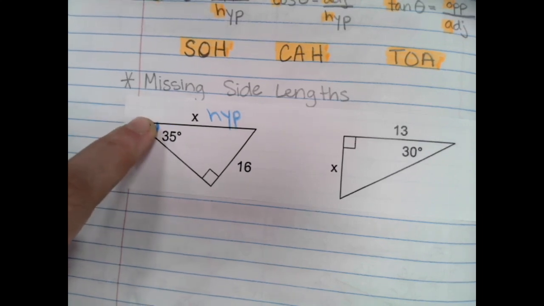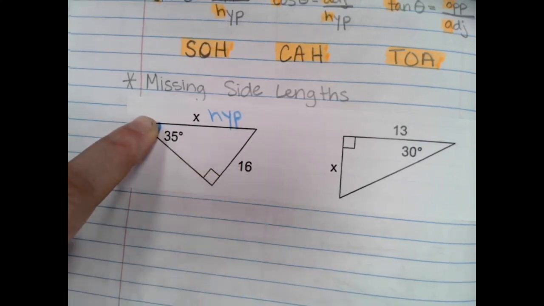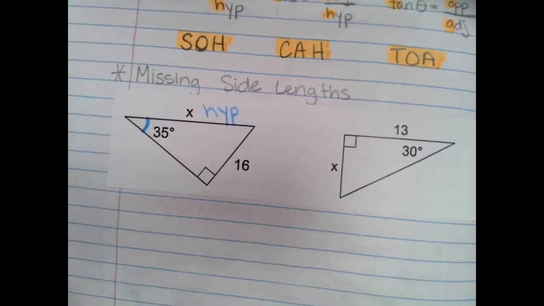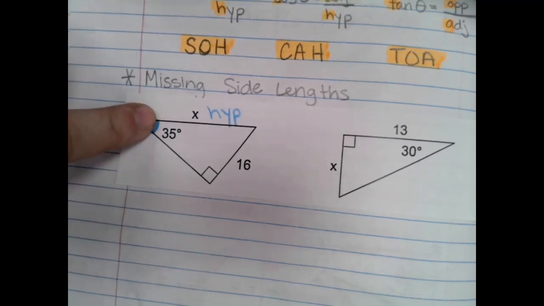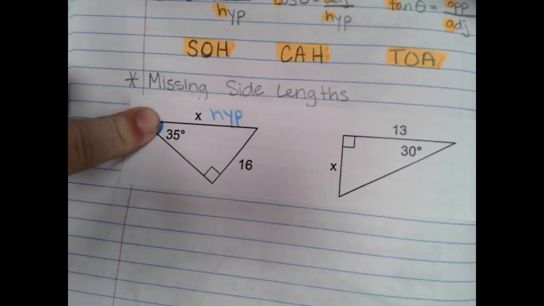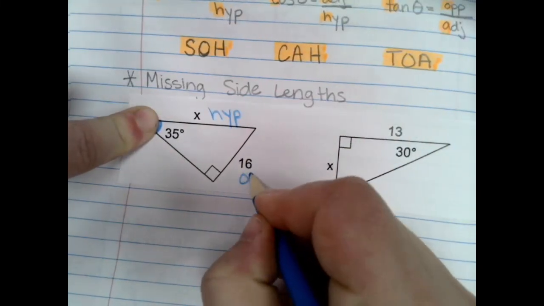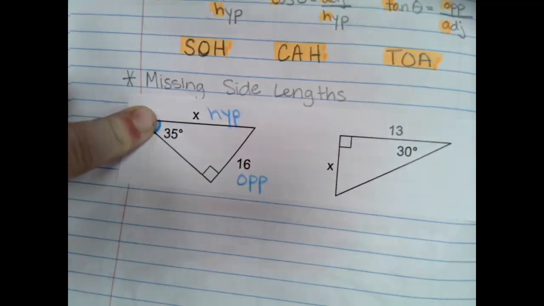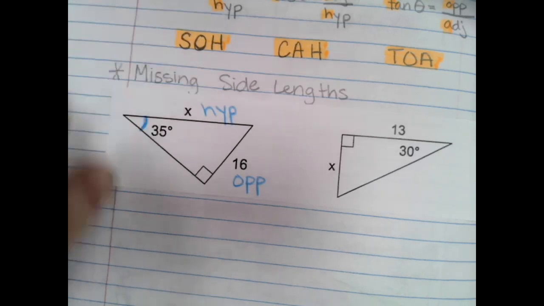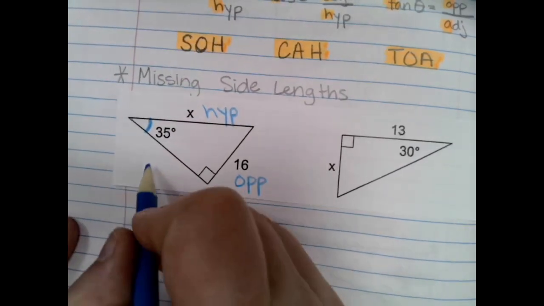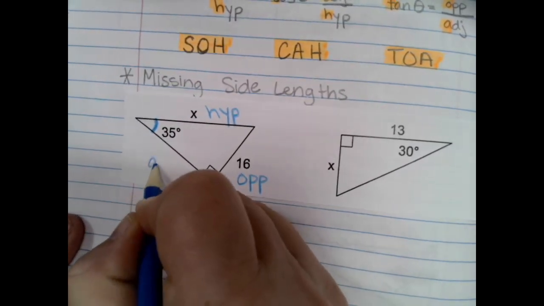So what's opposite of the 35? The blank side or the 16? 16. If you're not sure, put your finger on that 35 and say which side doesn't touch it. The one that's not touching it at all is that 16. So that's my opposite, which means my last side is adjacent.